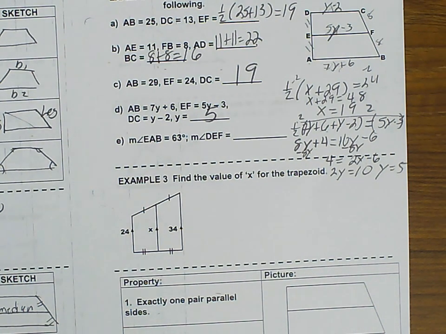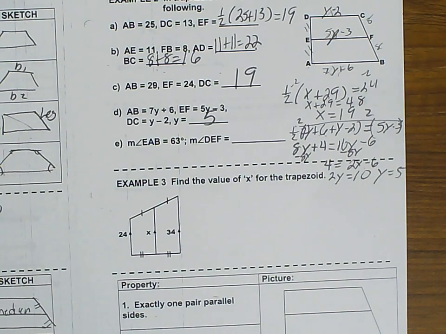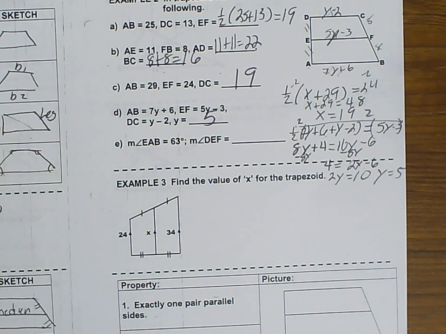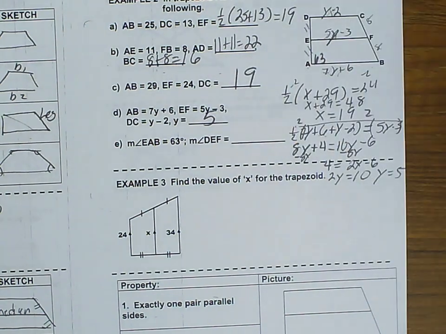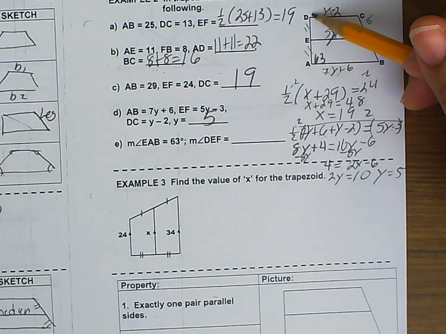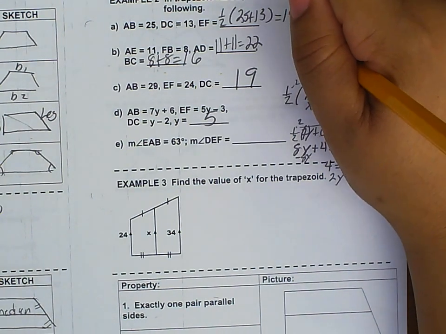All right, last one, and then we're done with this example. It's saying the measure of angle EAB equals 63. EAB is 63. Okay, and then what's the measure of angle DEF? This one here.